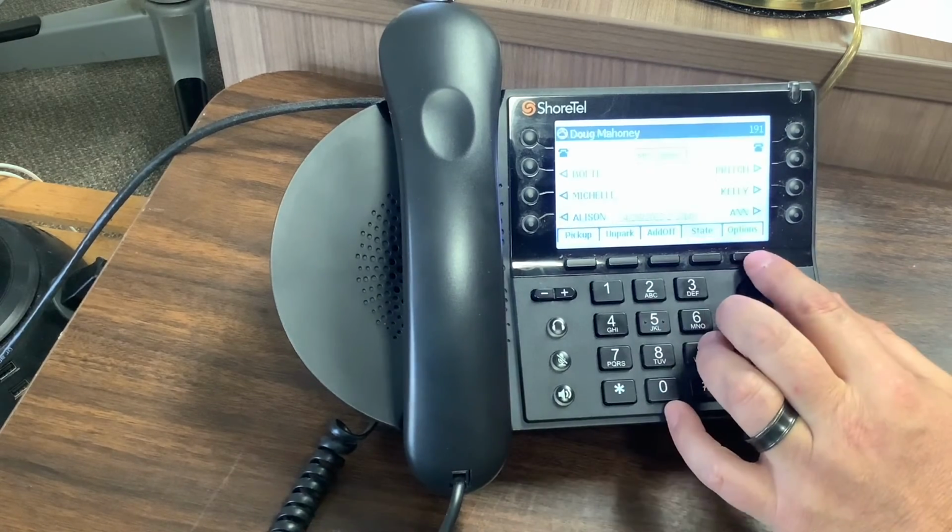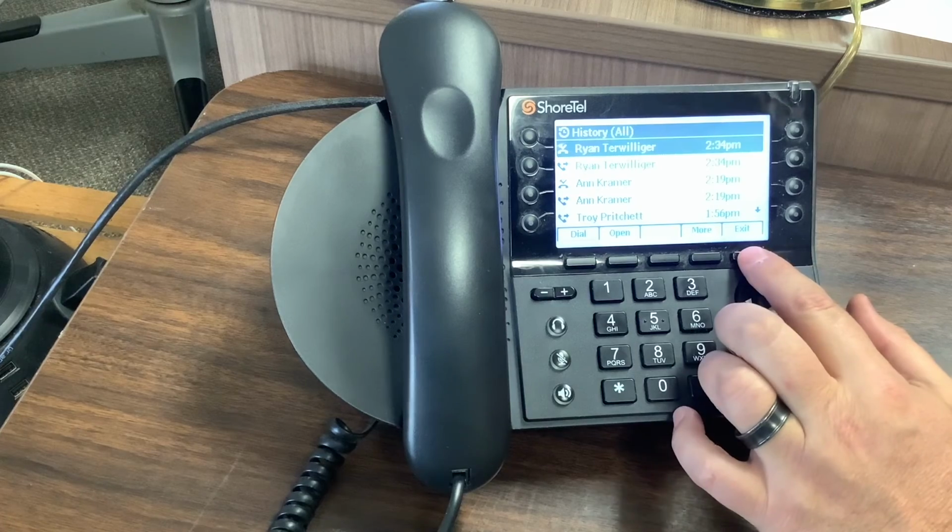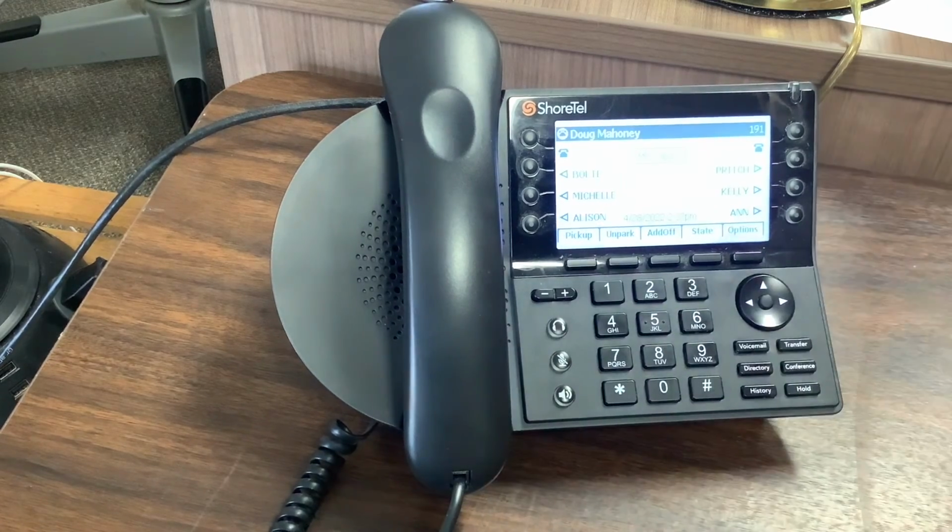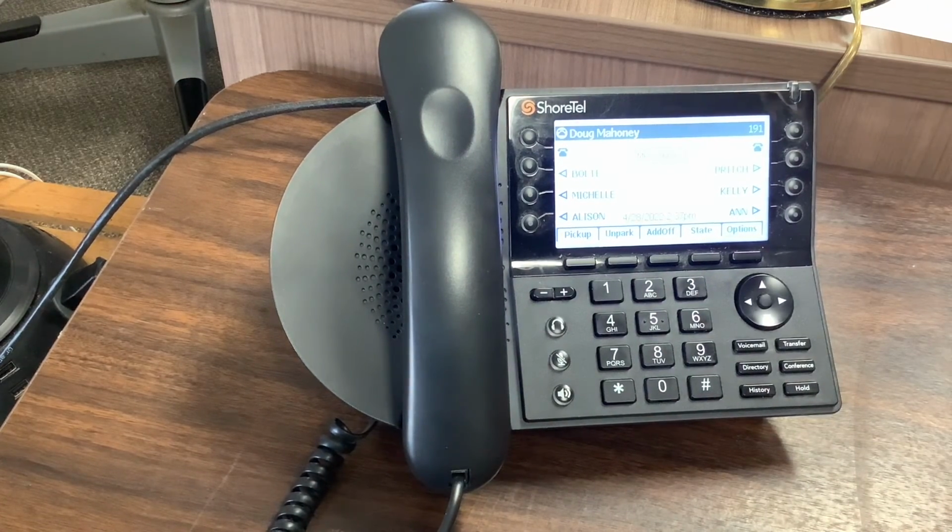Whoops. To get out of that history, I hit the button too many times. All you have to do is hit exit. It'll take you back to your main screen. But that's using the history button to check your missed calls and see who called you.